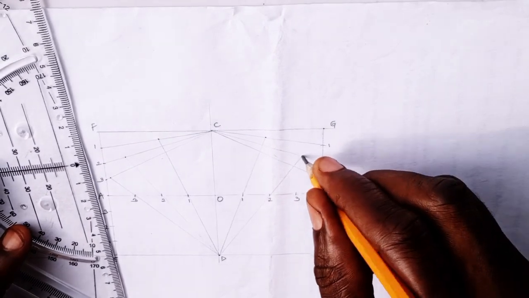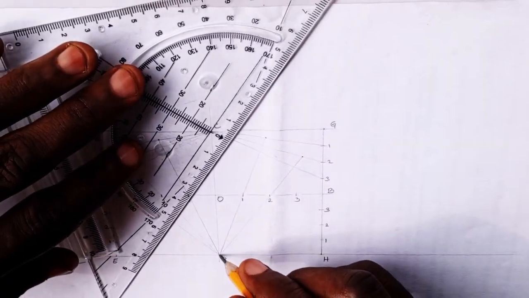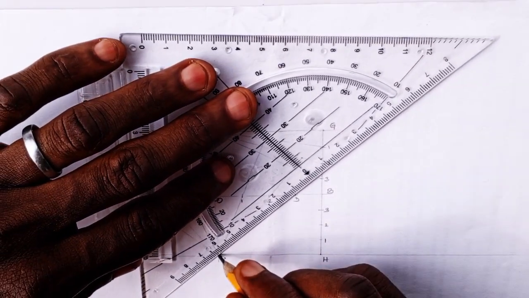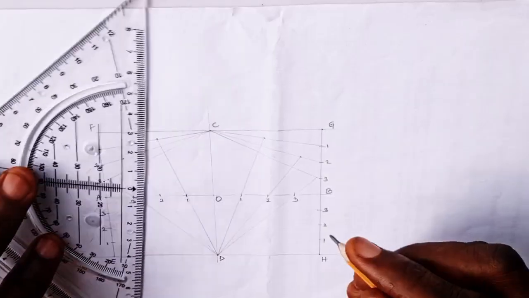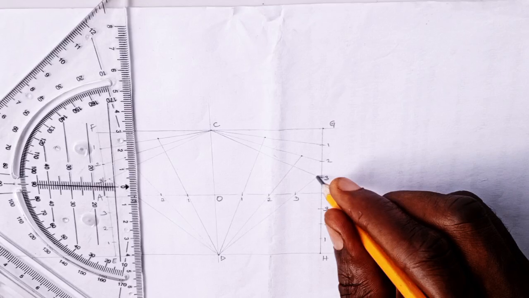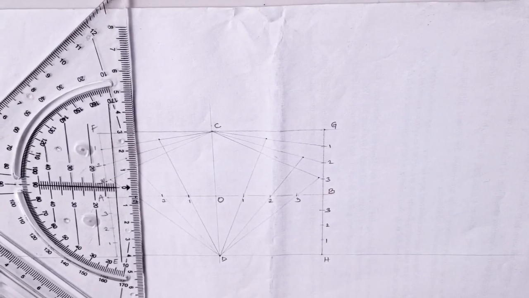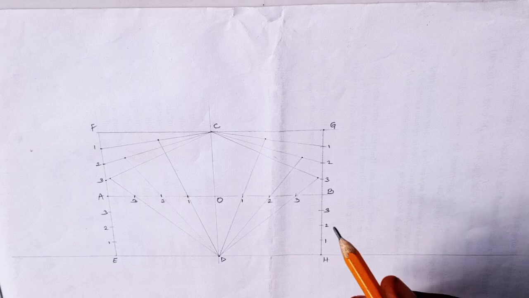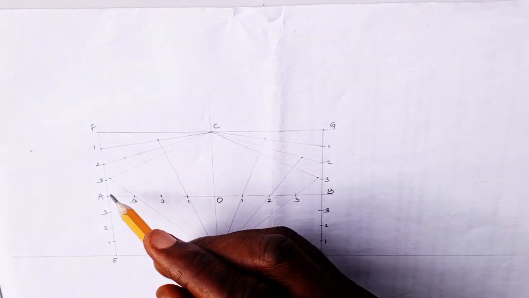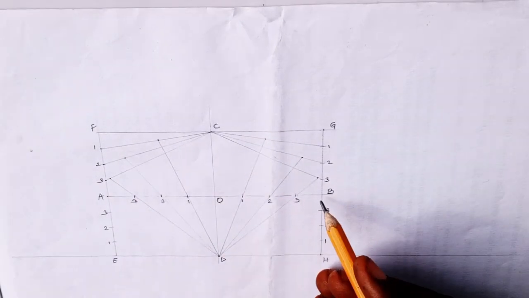This will give me another point here. This will also give me points. Okay, so with that now, I've been able to complete half of my ellipse.